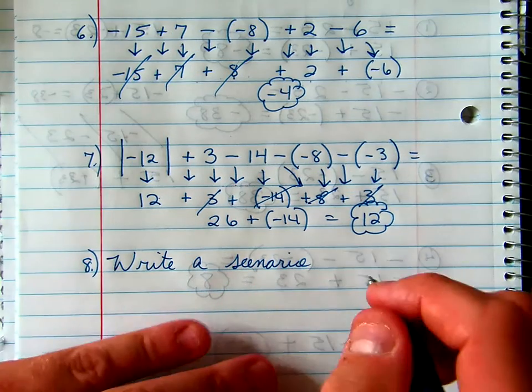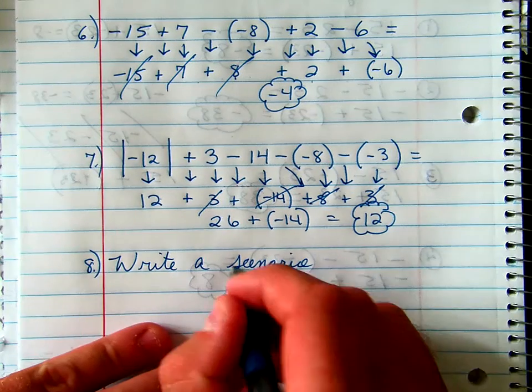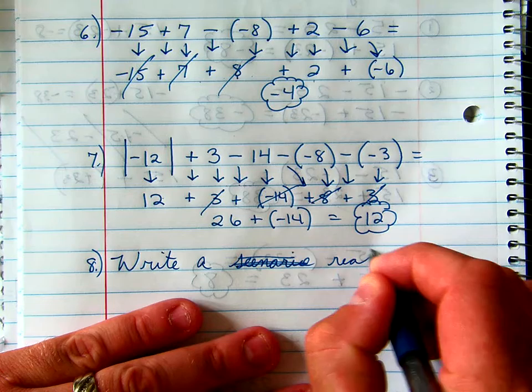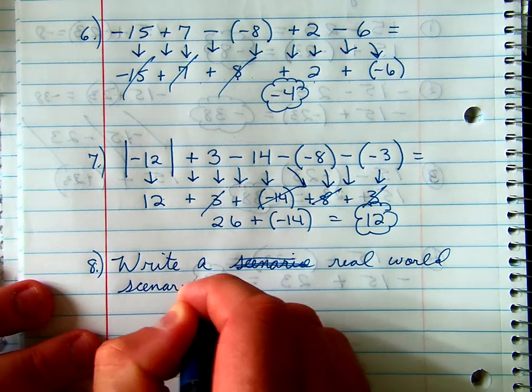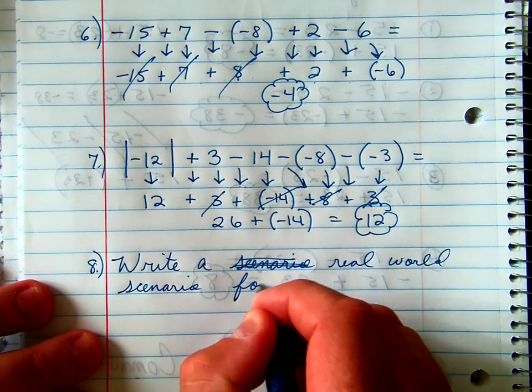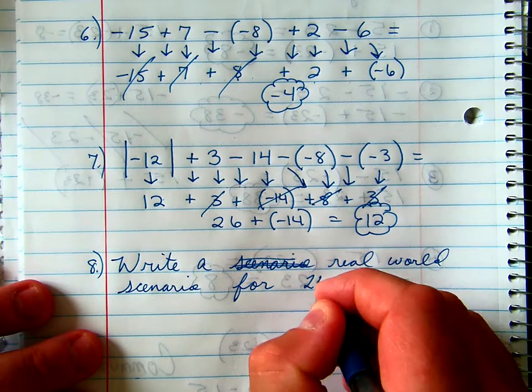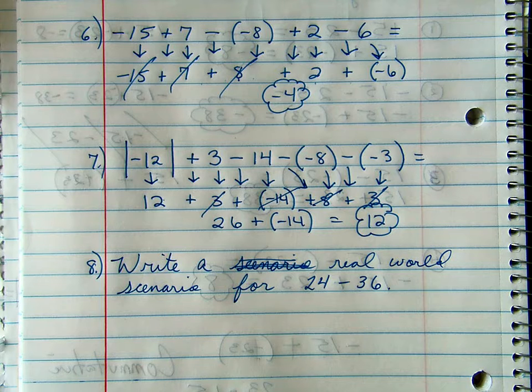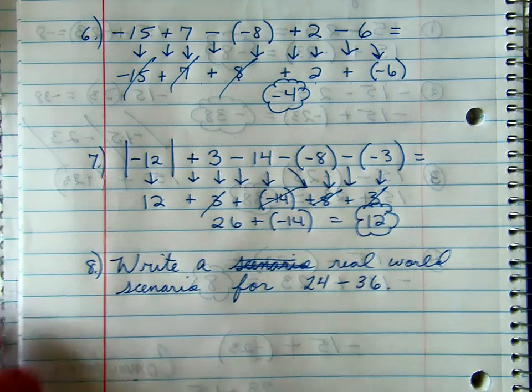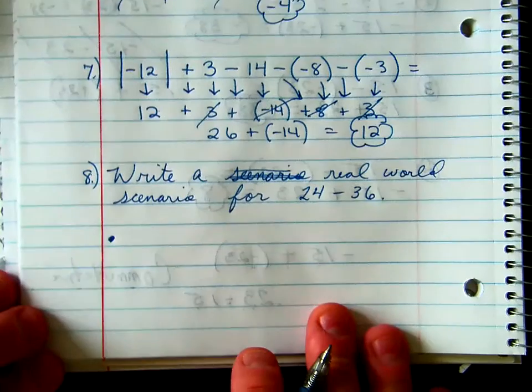Write a real world scenario for 24 minus 36.